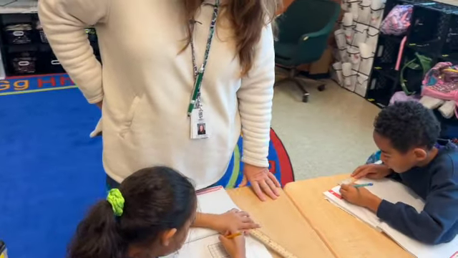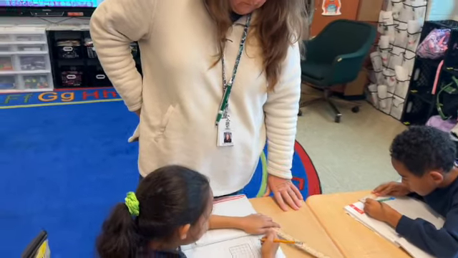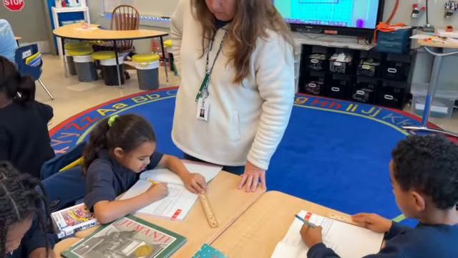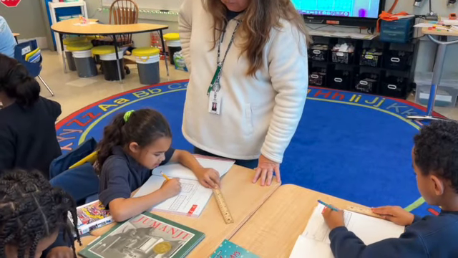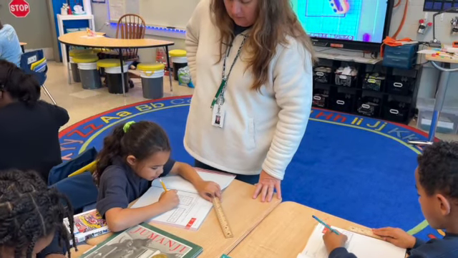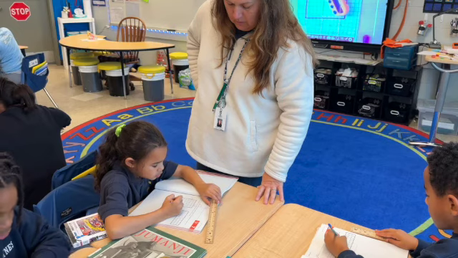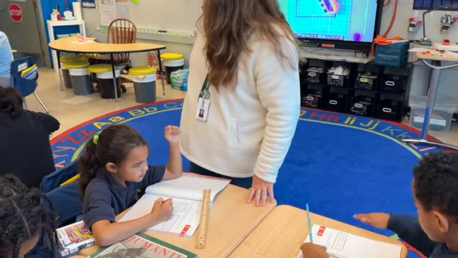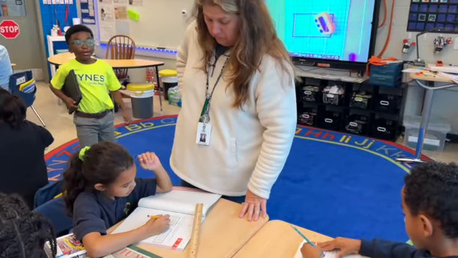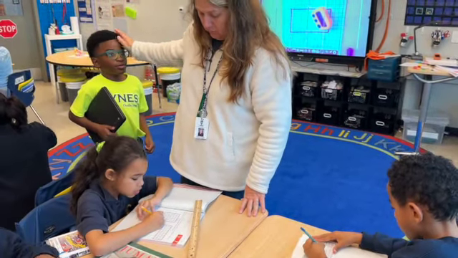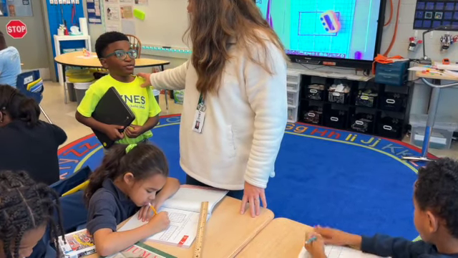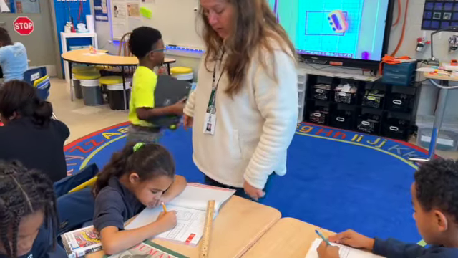So then if I combine those two together, 6 centimeters times 5 centimeters. Yes. Then 6 centimeters times 5 centimeters would equal 30 square centimeters. I'll check in just a second.